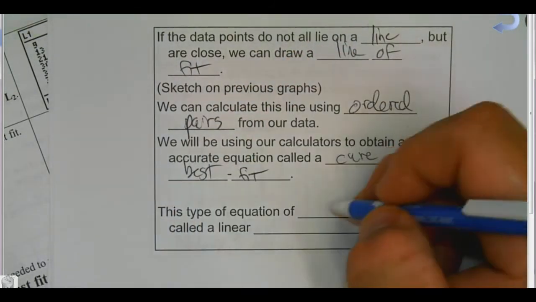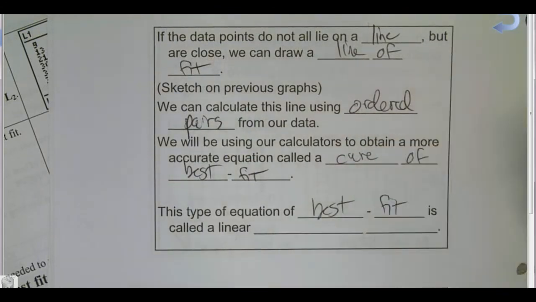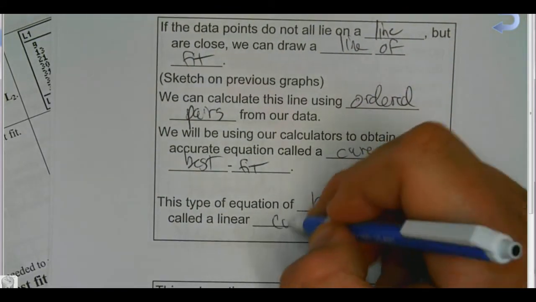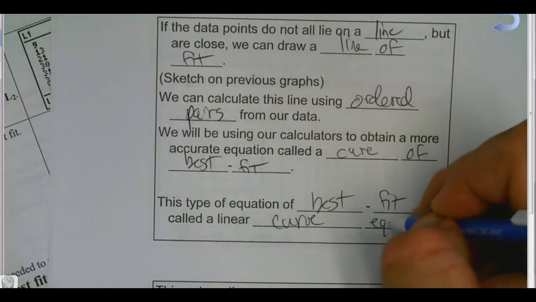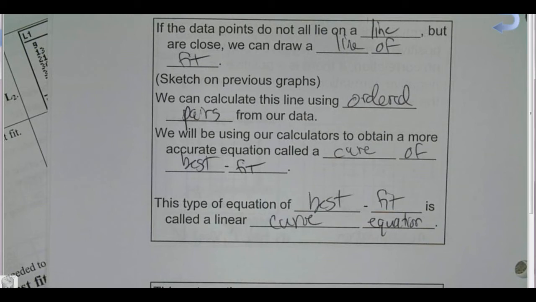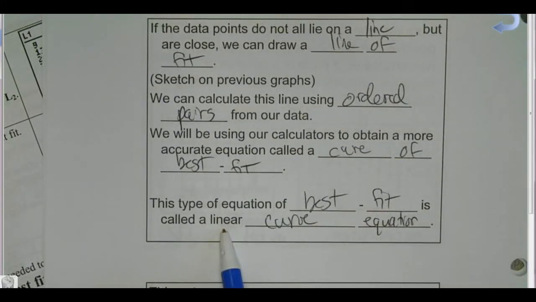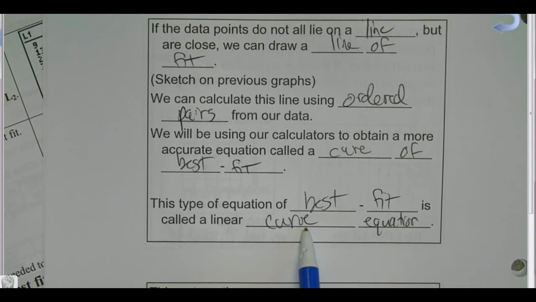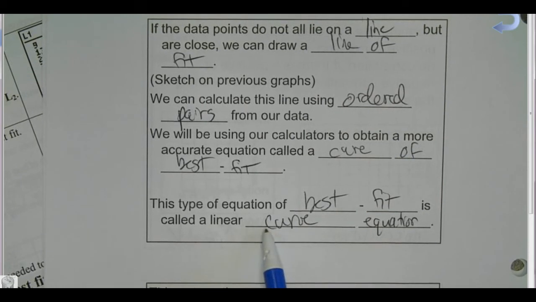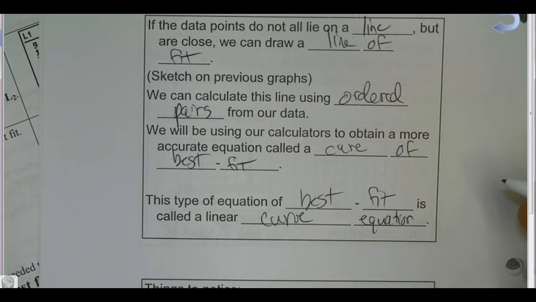This type of equation of best fit is also called a linear curve equation. I want you to think about that. Linear curve. Okay, so obviously this should help you set up to where we're going. Linear curve of best fit is a straight line, whereas quadratic curve of best fit, which is what we're going to be talking about tomorrow, is not a straight line.